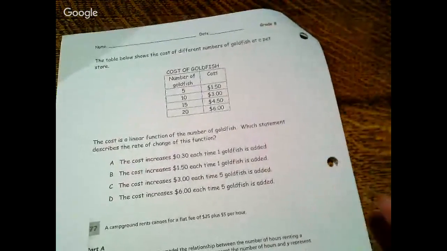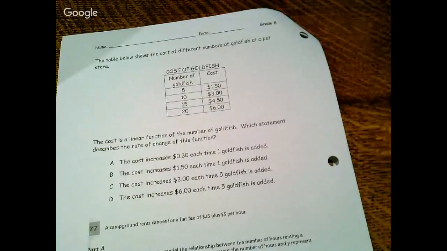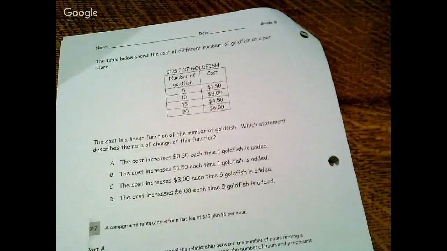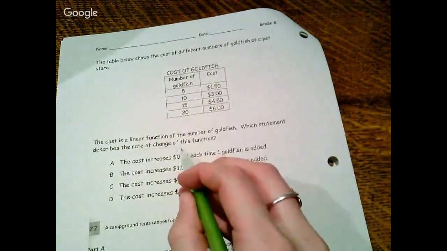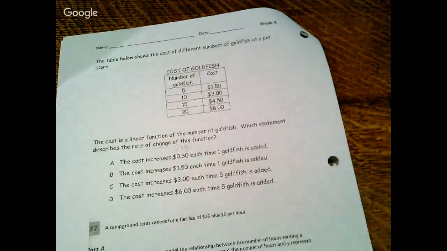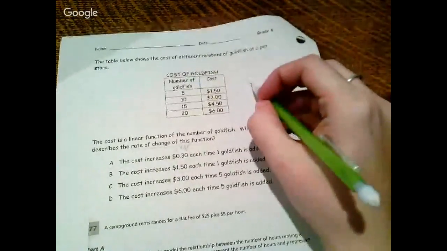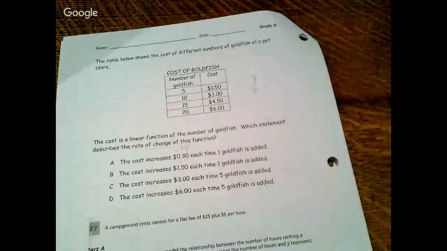So let's take a look at this first example. It says the table below shows the cost of a different number of goldfish at a pet store. The cost is a linear function of the number of goldfish. Which statement describes the rate of change of the function? So remember, rate of change is the slope. To figure this out, we have to think, okay, that's our m in our equation, right? That's our change in y over our change in x.